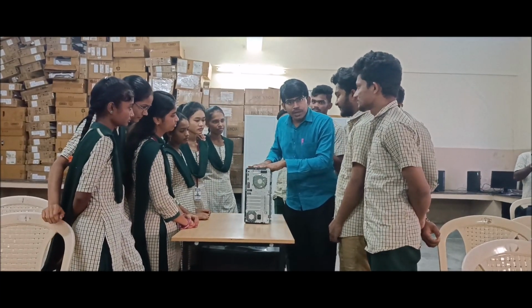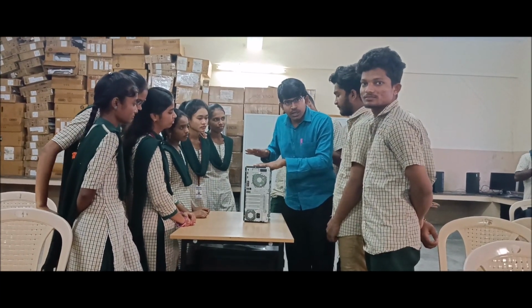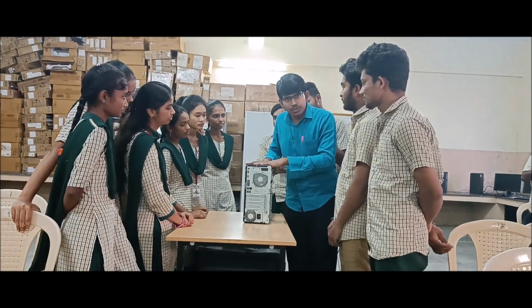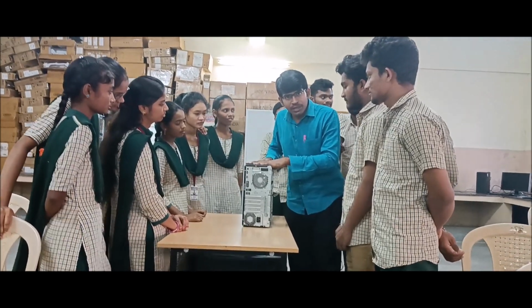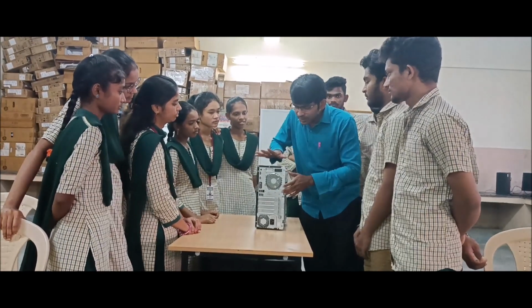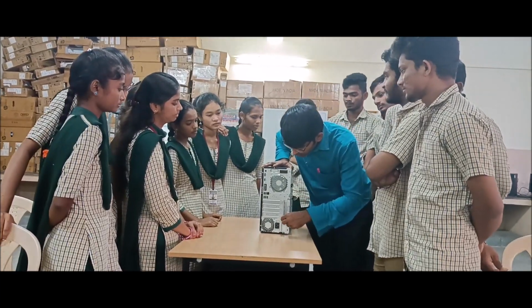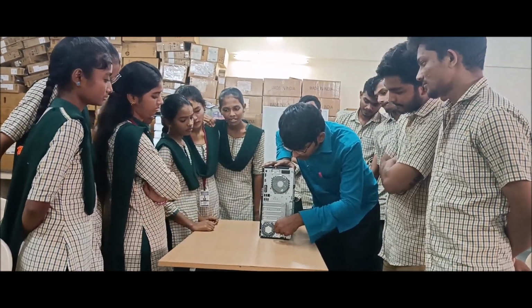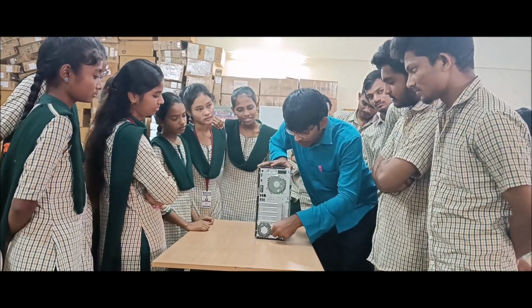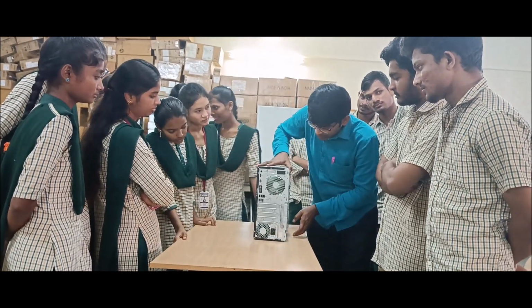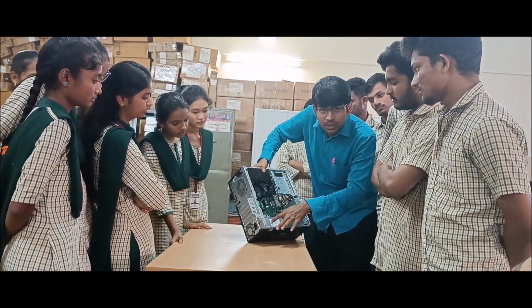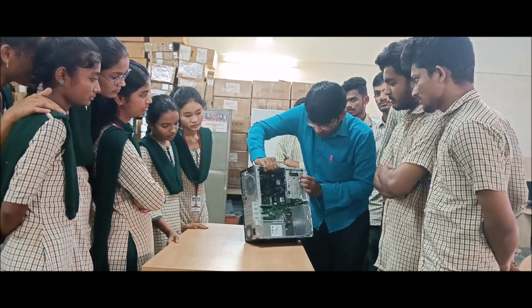Now we are explaining about the CPU. Generally, when we see a desktop system, we observe a monitor and CPU. This is the CPU. To this CPU, we supply power using the power cable, a 230 volts RMS power cable. That supply will come into this SMPS. We will discuss that.